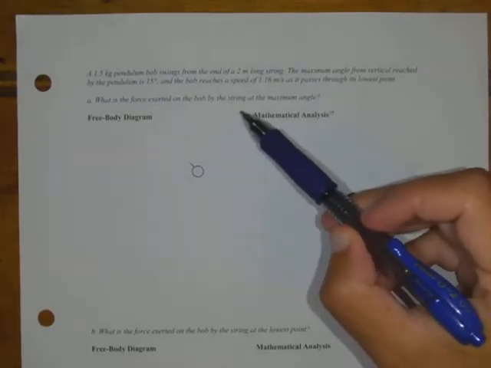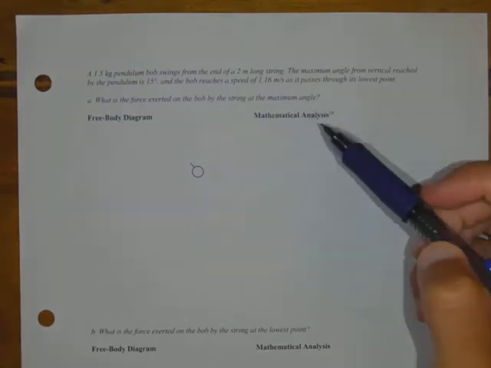A 1.5 kilogram pendulum bob swings from the end of a 2-meter long string. The maximum angle from vertical reached by the pendulum is 15 degrees, and the bob reaches a speed of 1.16 meters per second as it passes through the lowest point. What is the force exerted on the bob by the string at the maximum angle?